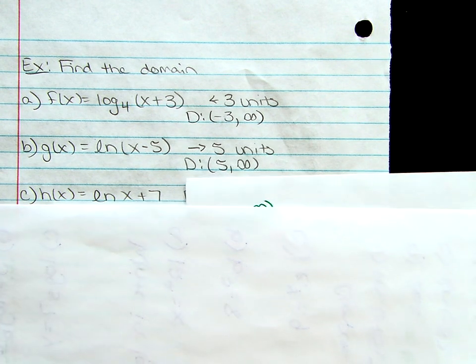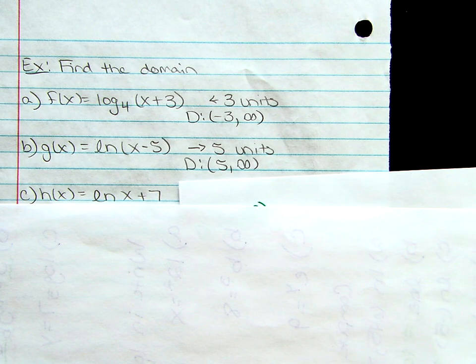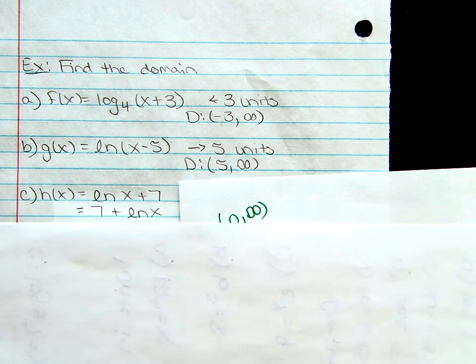Okay, what about our last one? Our h of x equals ln of x plus 7. What kind of transformation is going on here? That's right, that's a vertical shift. There is no set of parentheses around that x plus 7 to tell us that that's happening inside of the log. So we treat it like ln of x and then plus 7. You could also rewrite it as I just showed you, where that 7 is out front if you really don't want to get confused on it.